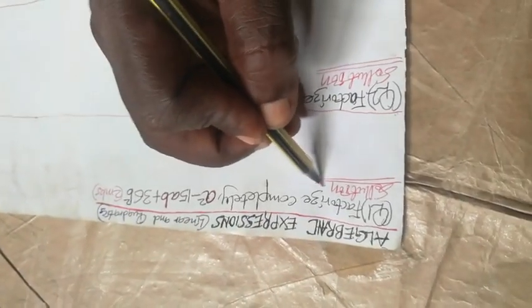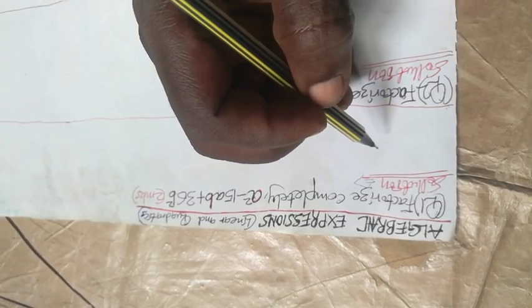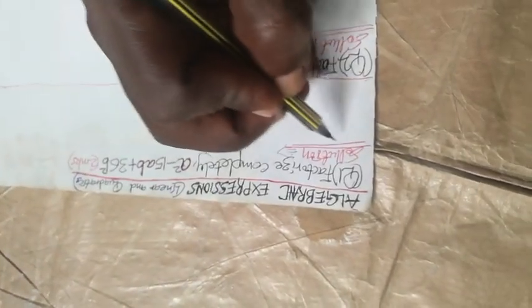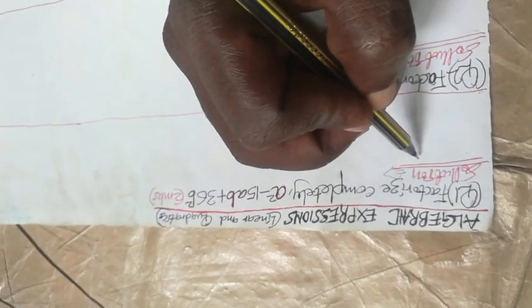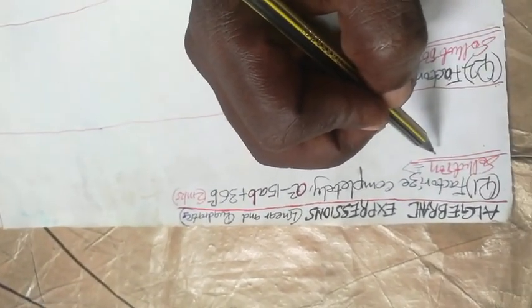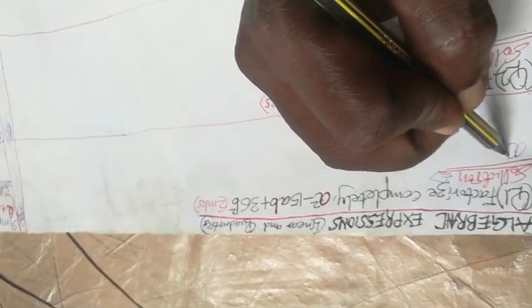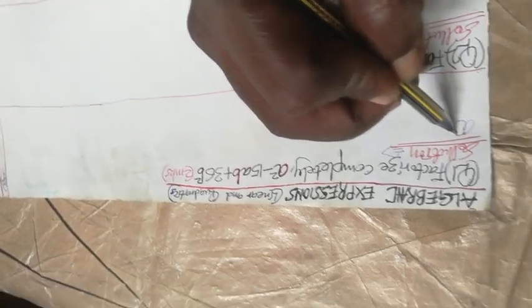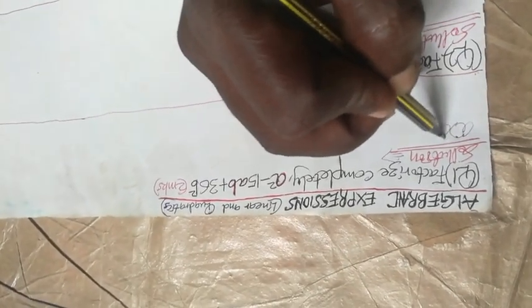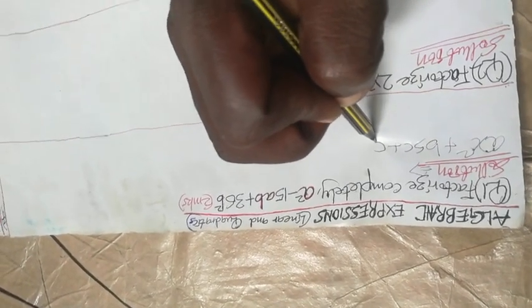Now the solution. You see that this expression is in the form ax squared plus bx plus c.